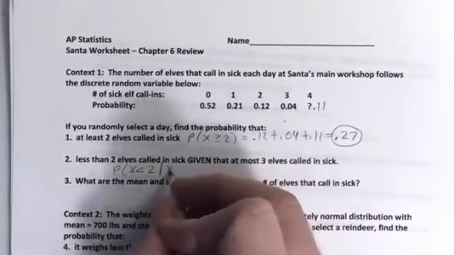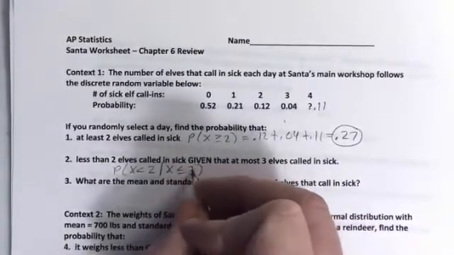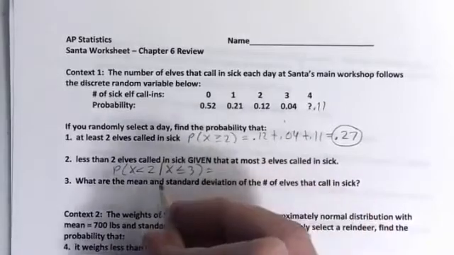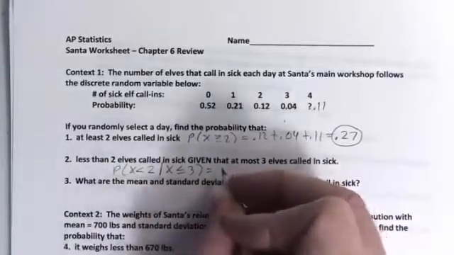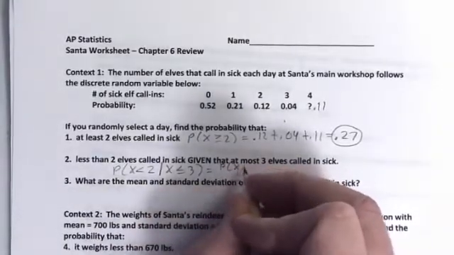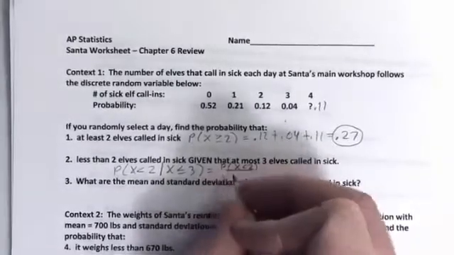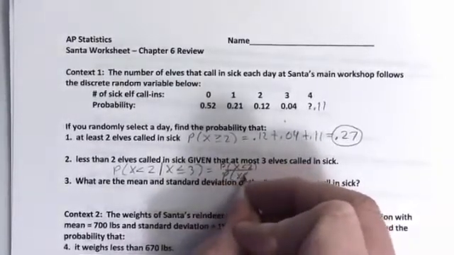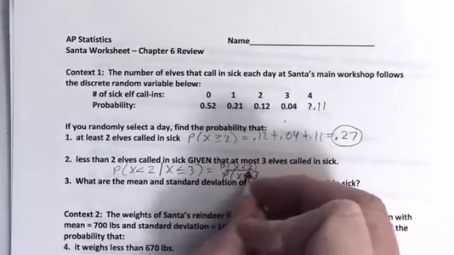All right, what's the probability that you're going to have less than 2 elves call in sick, given there's at most 3, given there's less than or equal to 3? Remember, in this chapter, the probability of one thing given another is just the probability of the first thing, x is less than 2, over the probability of the second thing, the probability that x is less than or equal to 3.